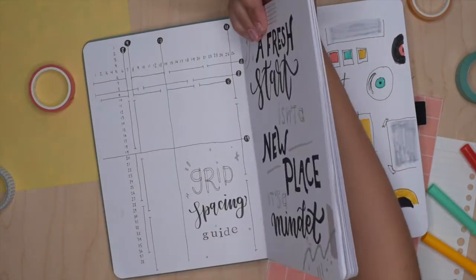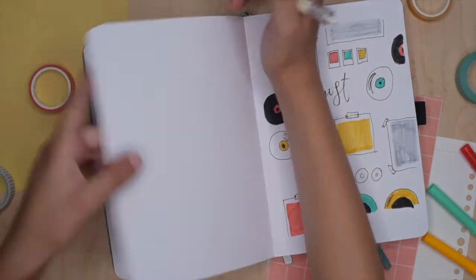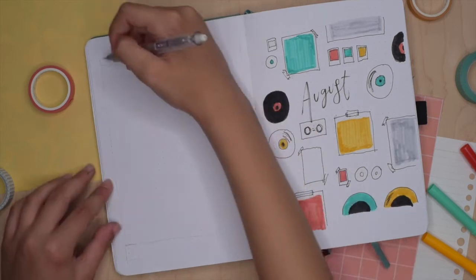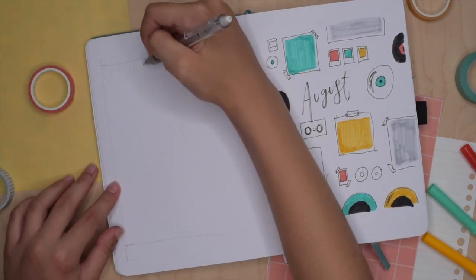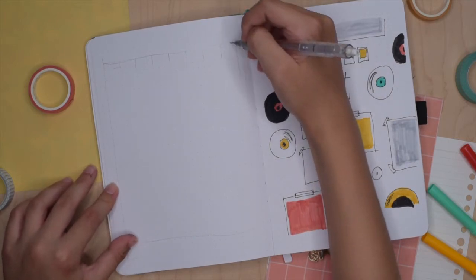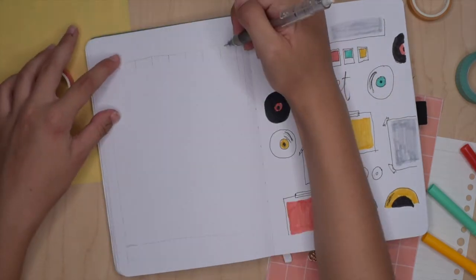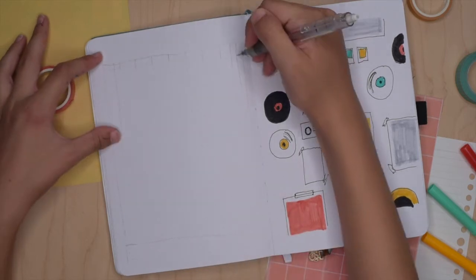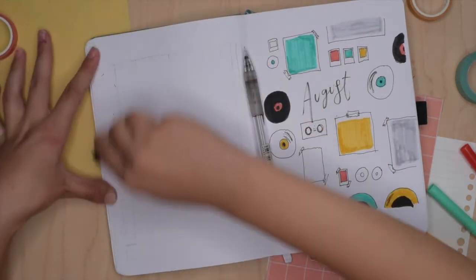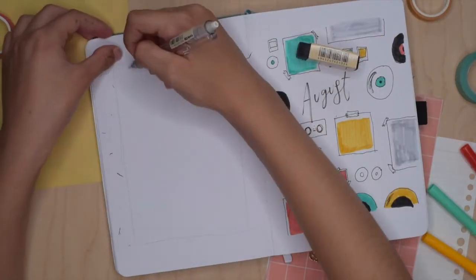So now moving on to my calendar spread, I am not doing a quote page on the other side because if you look back at my July setup, I did not use the calendar at all. I don't really know why. I guess I just didn't have much going on. I'll definitely bring it back when school is going, but I decided to go for a half spread this month.